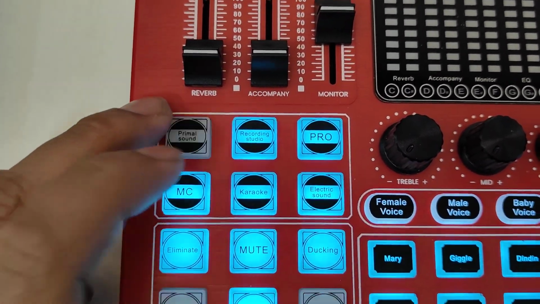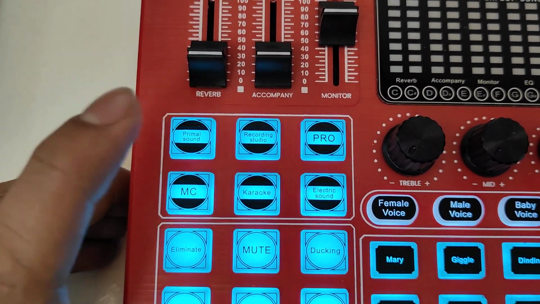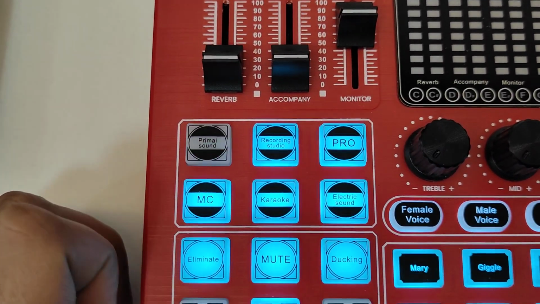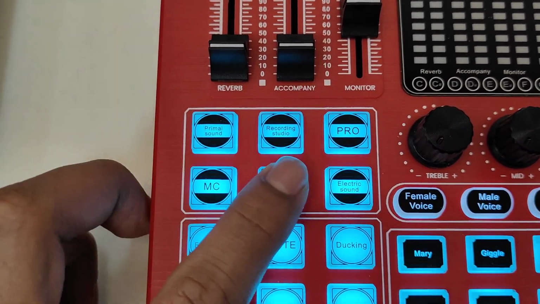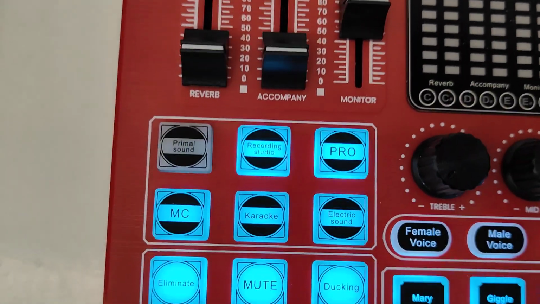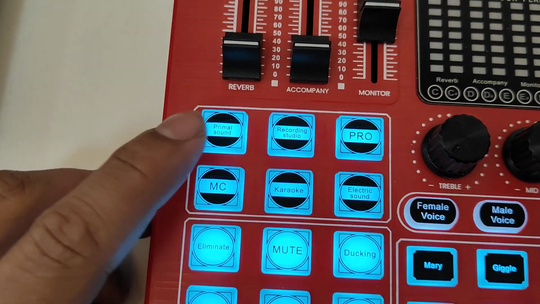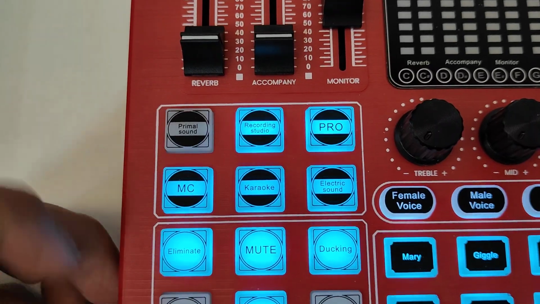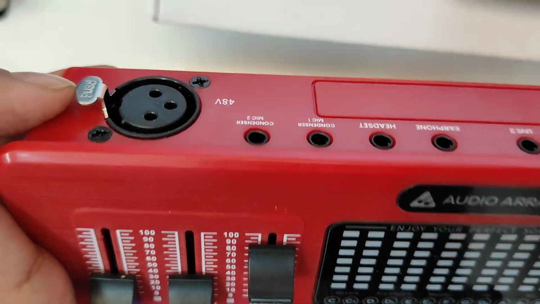Basically, this section of 3 by 3 grid is voice enhancers or voice effects, you can call. So there is primal sound, studio recording, pro mode, MC, karaoke, and electric sound. These are basically voice changers. These add effects to your voice. I'll be demonstrating the sound effects, how they sound. They actually change your voice, whatever is going through the XLR or 3.5 TRS inputs.